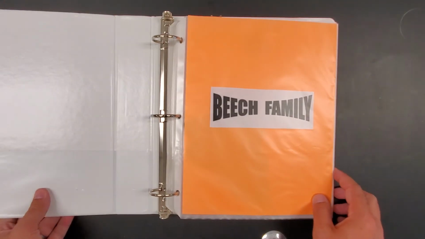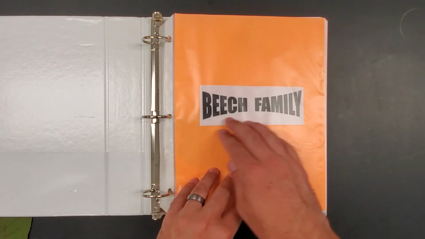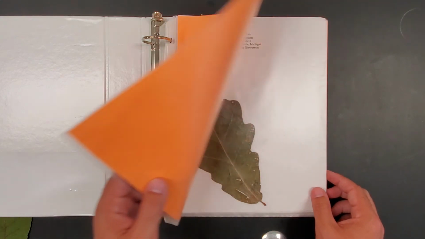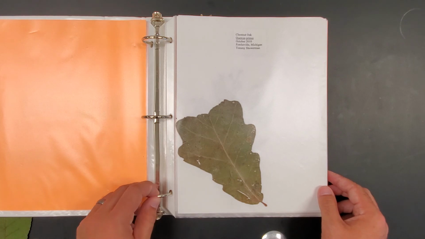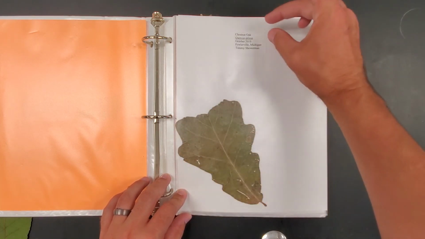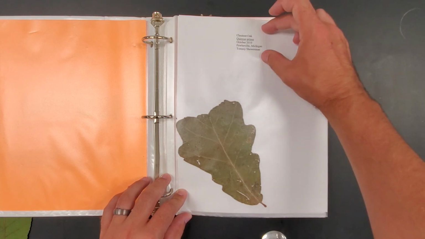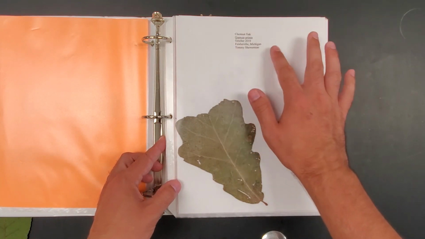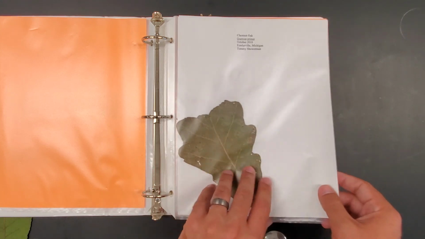When you open it up, then we get our first kind of subsection here, our beech family. So all the samples in this section belong to the beech family. So if we go through, here we have a chestnut oak. It's properly labeled. In the final version, this is typed. Okay, we don't want handwritten here. It's going to be typed up. If you're in class, I will get Chromebooks and I'll give you time to type this up. But then we're going to have our samples in here.